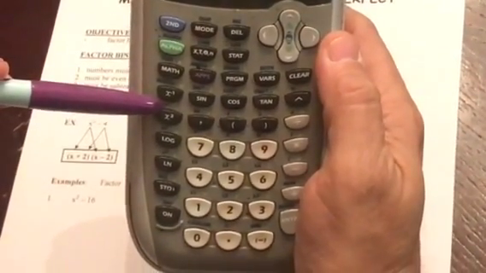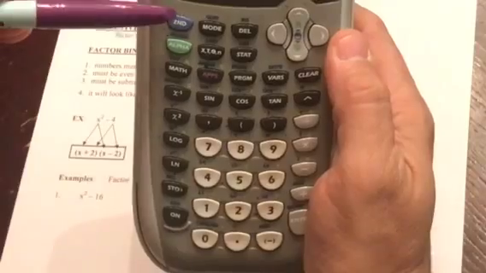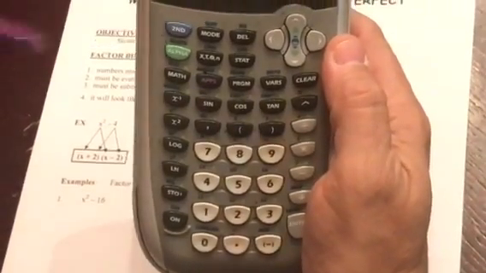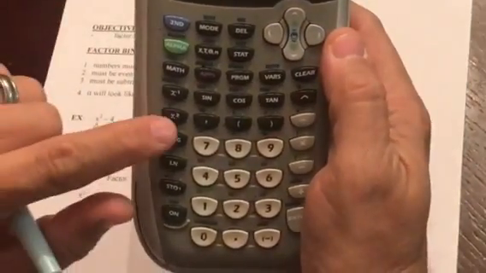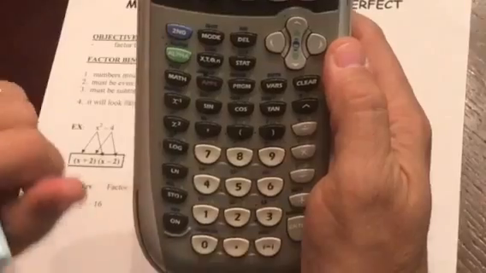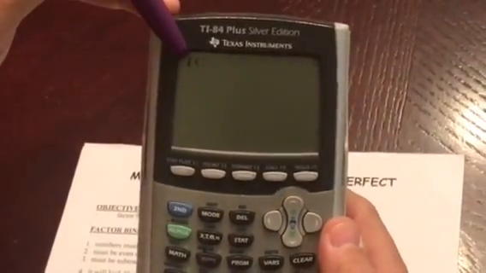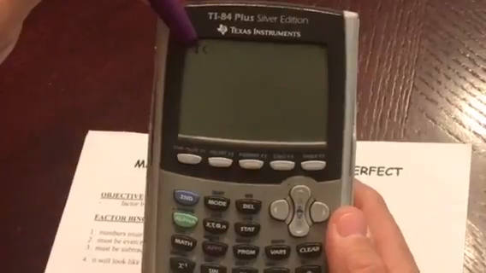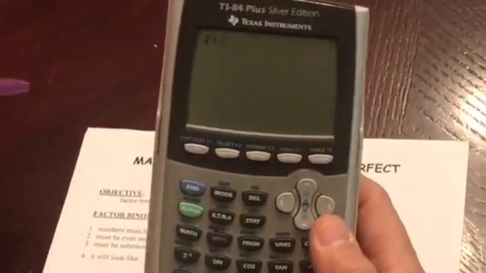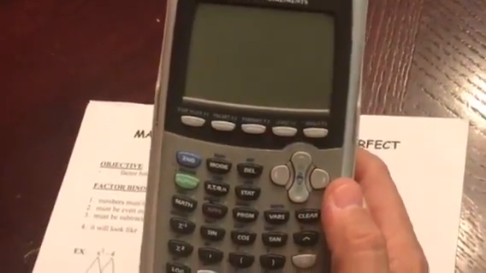To access the square root symbol, we press second and then the X squared button. That brings us to our square root symbol on our calculator. We'll go through that again here in just a moment.